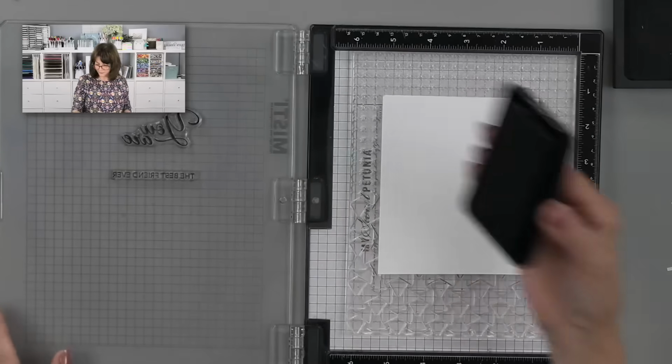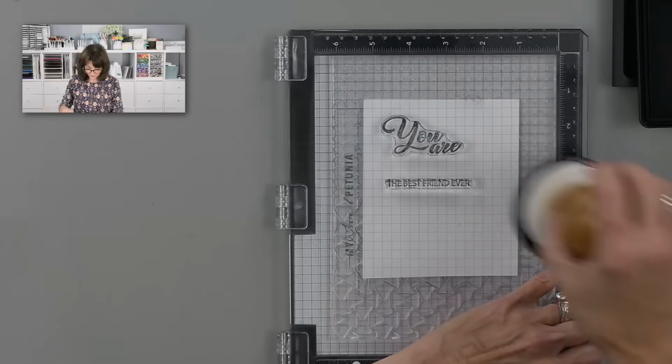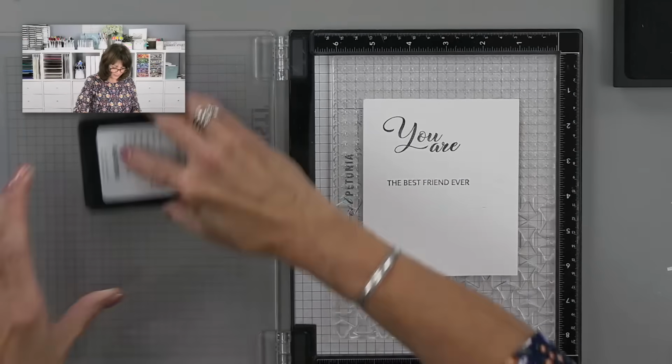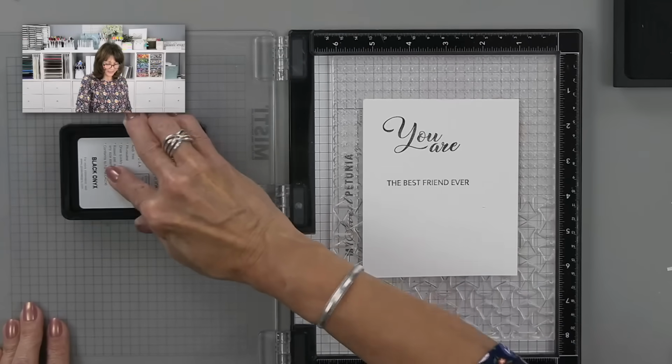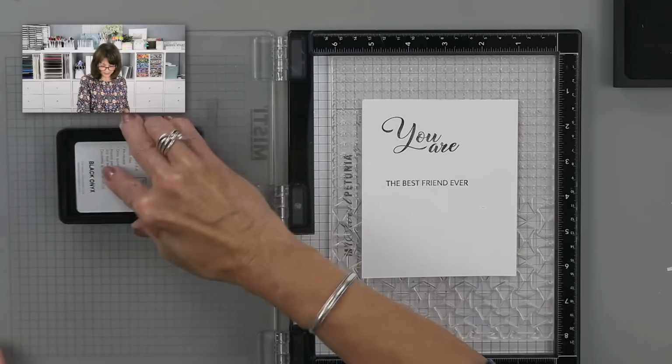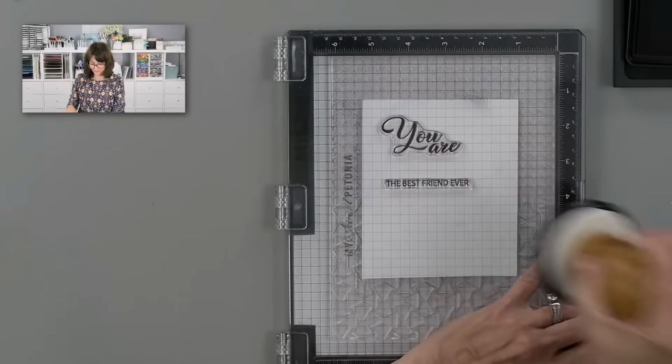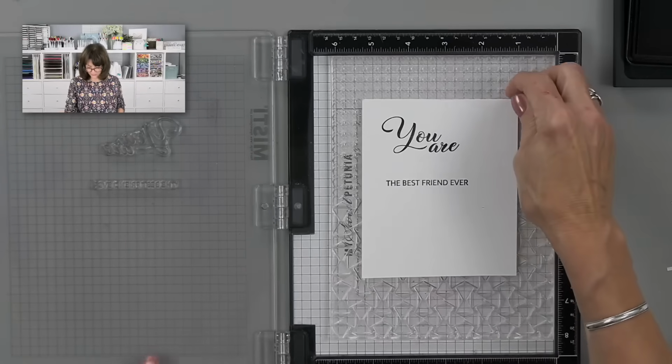Question from Marie, can you use obsidian black ink for watercolor, etc.? Yes. Obsidian black is the amalgam ink, and so that's the one you want to use for anything with water. So that would be the one.